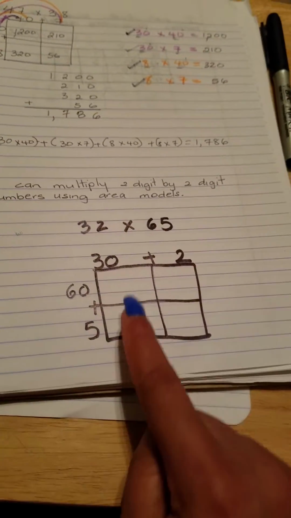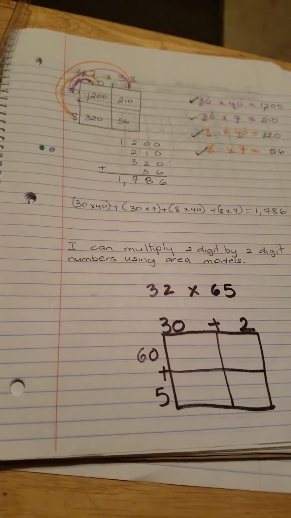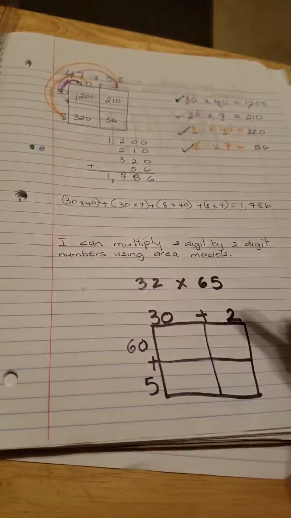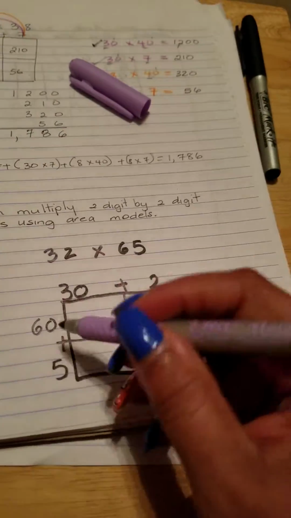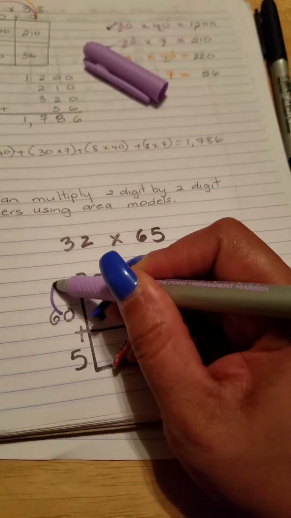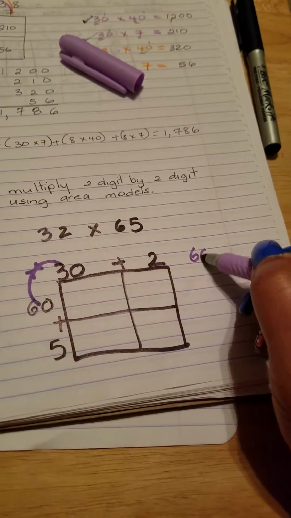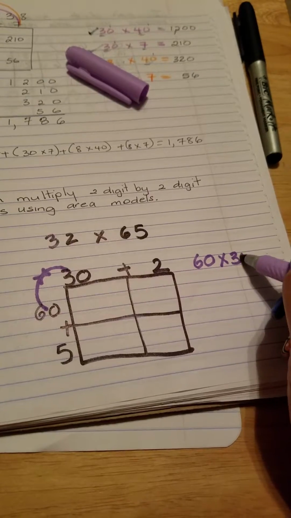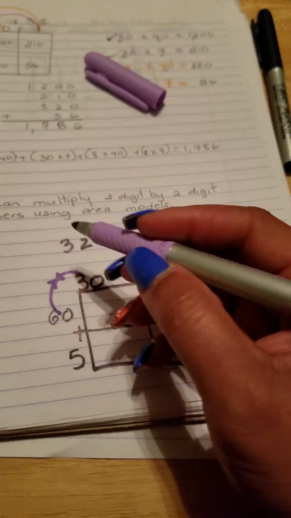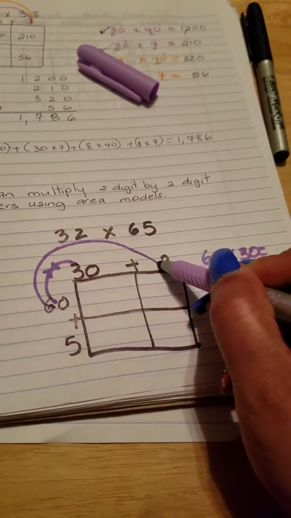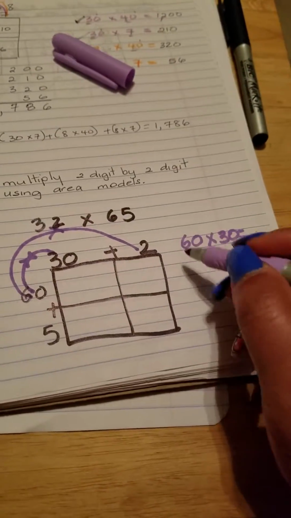So here we're going to be multiplying the following sets. Now based on what we have here, we know that we have 4 boxes, which means there are 4 partial products. Now the first part we're going to be multiplying would be 60 times 30. So we'll put it here. 60 times 30. Our next multiplication would be 60 times 2.